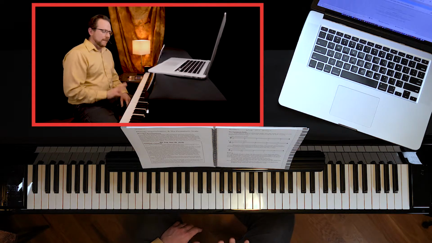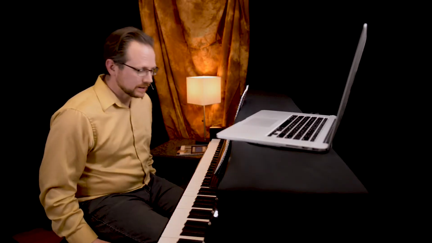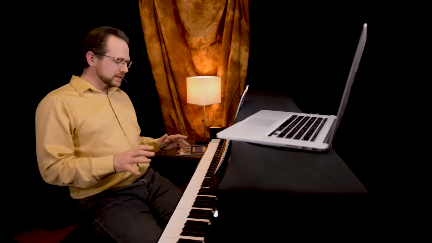All right, now I started right there adding a chromatic passing tone. We're going to get into that in a second. I want you to just spend some time improvising over these pentatonic scales.